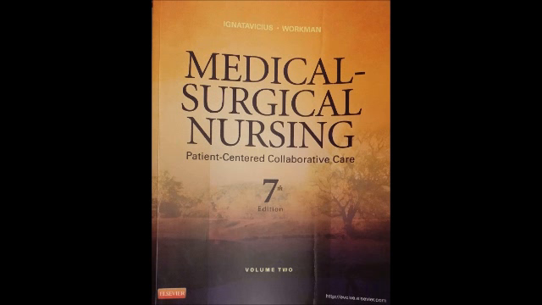Anterior cord syndrome. Again, paralysis below the level of injury. You're going to have loss of temperature and pain sensation below the level of injury. But below the level of the injury, you're going to be able to feel position, vibration, and touch.